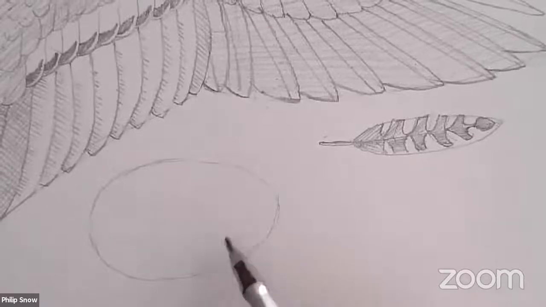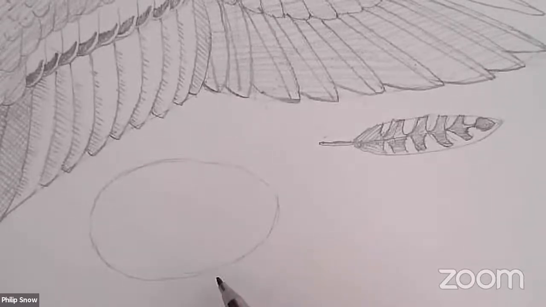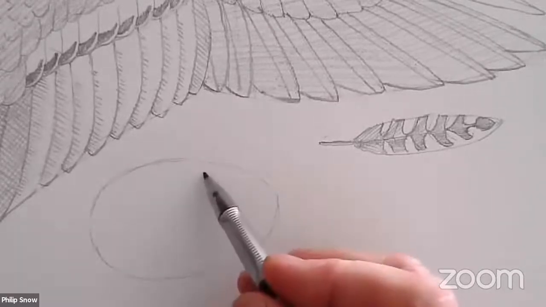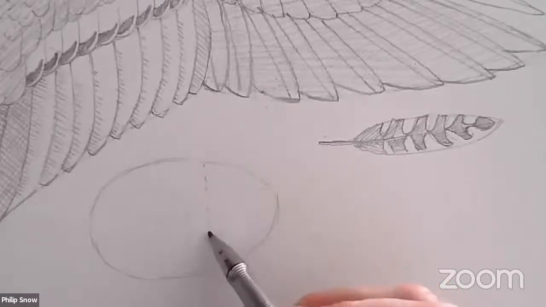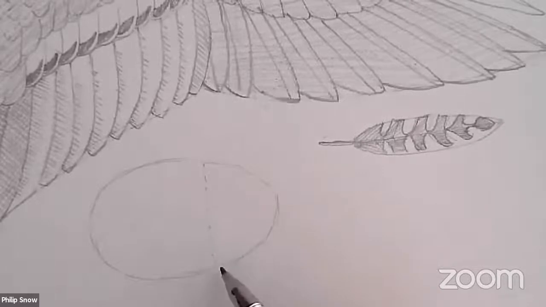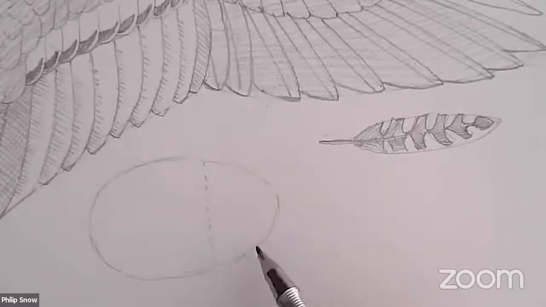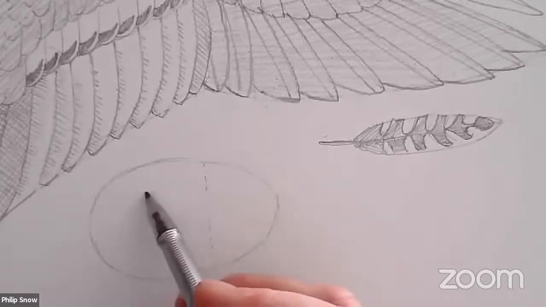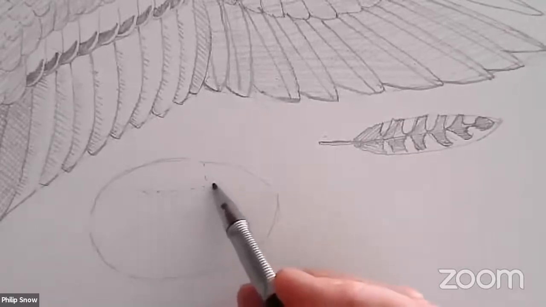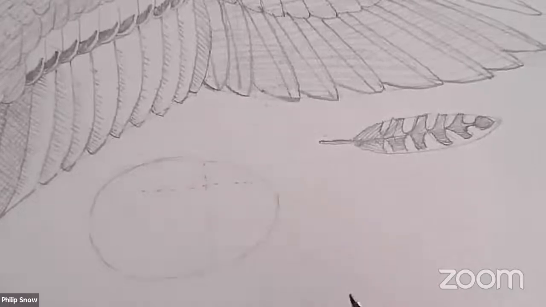Now the most important thing in a peregrine falcon is its eye. So we're going to come down, if we take a line down here, and a line about a third of the way down the head, like so, the eye is going to sit.